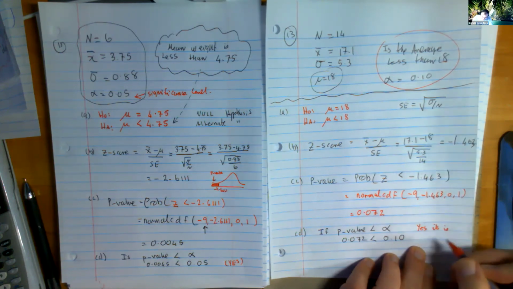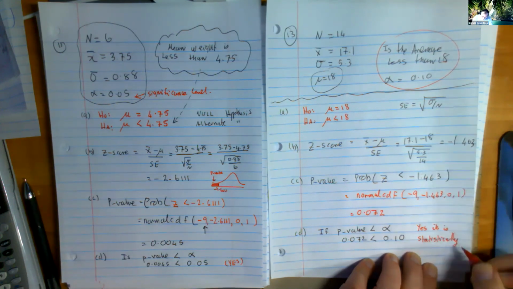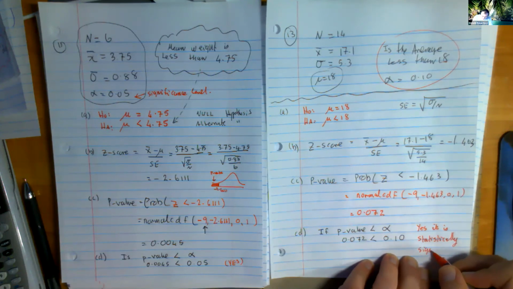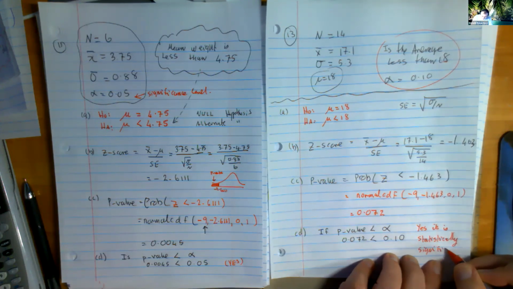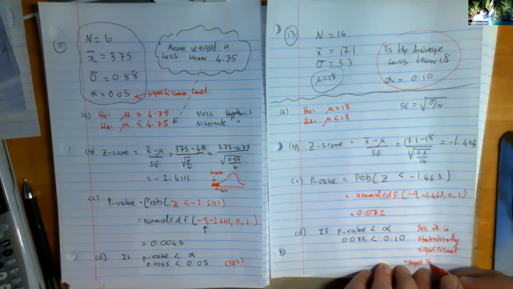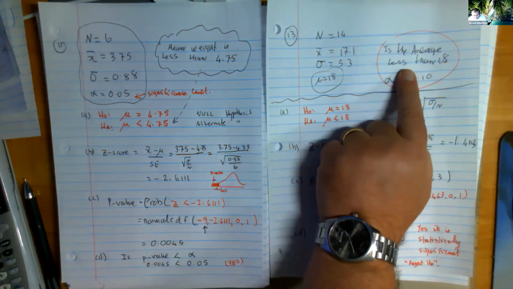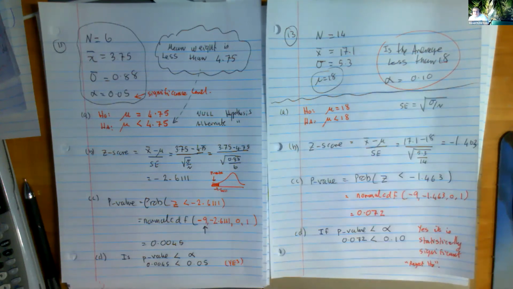So we would be able to say, yes, it is statistically significant. So in the jargon, you would reject H naught. And what would that mean in real life? It would mean we have proved that the average is indeed less than 18. And we've done it in a statistical way that everyone can verify and check.